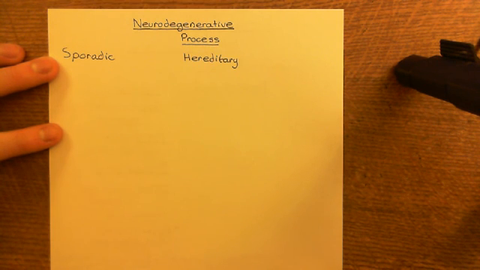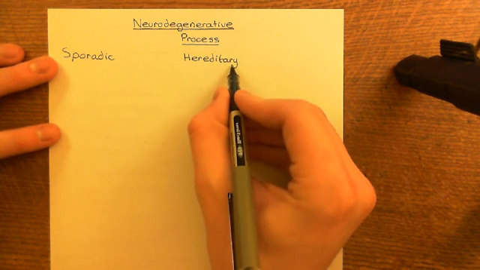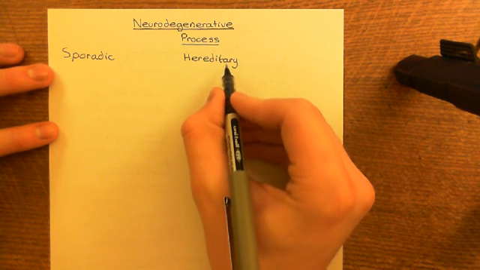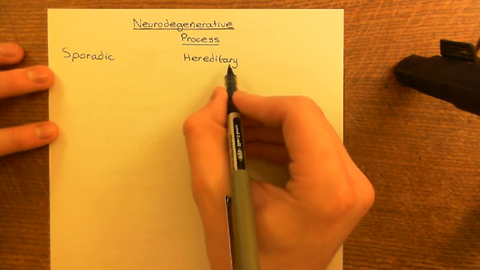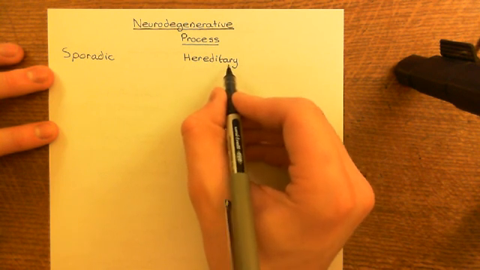It doesn't mean that later on in the brain a neuron didn't acquire a mutation. That's a different thing. That would be a peripheral mutation rather than a germline mutation. In contrast, people with hereditary Parkinson's disease have got a mutation from birth which is going to mean that they are at risk of developing Parkinson's disease.